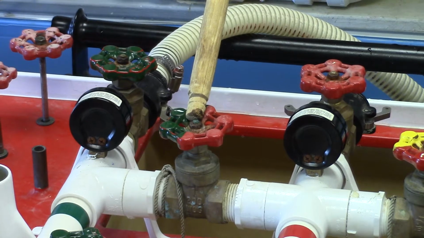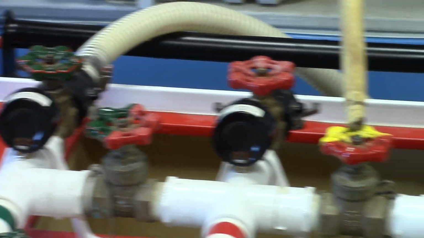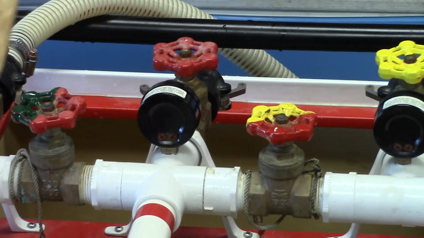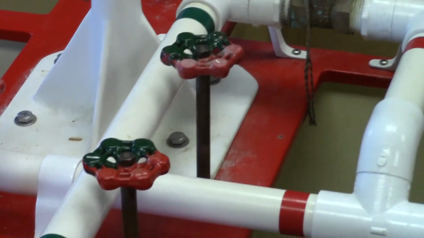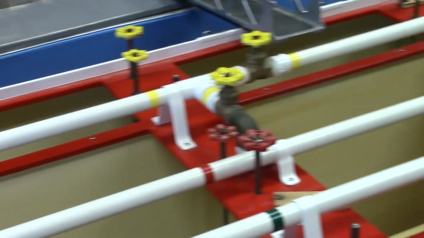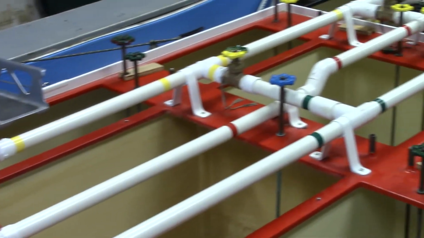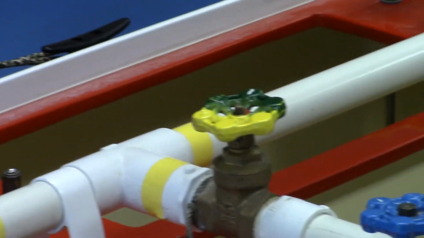Now if we look along the piping system, you can see crossover valves in a variety of different places. Here's a crossover valve. There's a lot of crossover valves down there. There's some crossover valves down in the pump room. We won't look at the pump room. It's a scary place. We'll look at that later.